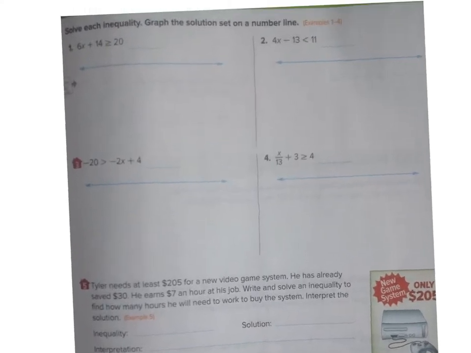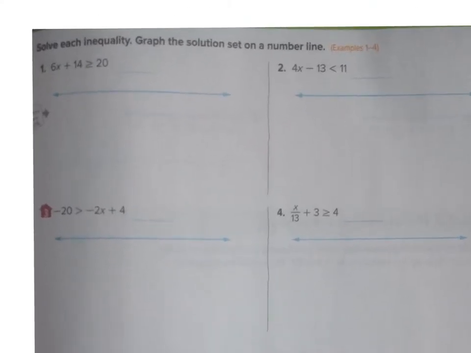So we're going to go over page 517 first. For number 1, we need to remember it's an inequality, but we're going to do the same thing that we would do if we were solving an equation. So let's zoom in a little bit here. We need to get rid of the constant first. So we're going to subtract 14 from both sides. We'll have 6x is greater than or equal to 6. And then we need to isolate that variable, so we're going to divide by 6. And x is greater than or equal to 1.